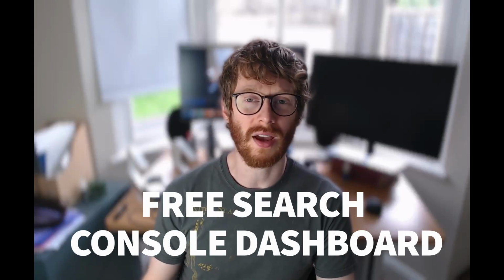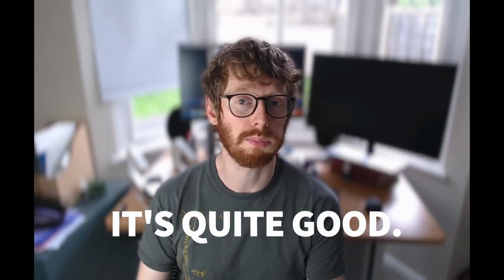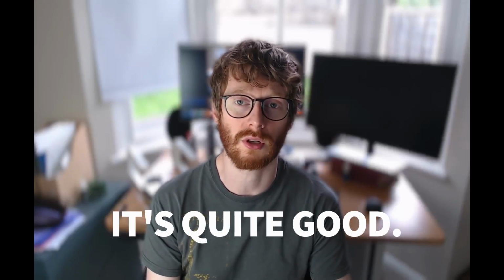So we've made you a free Search Console dashboard template for Looker Studio. You just plug in your Search Console and off you go to the races. If you're looking to get a bit more out of your Search Console, this should be a fantastic place to go and do it.